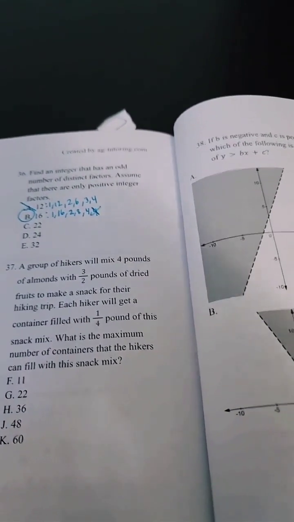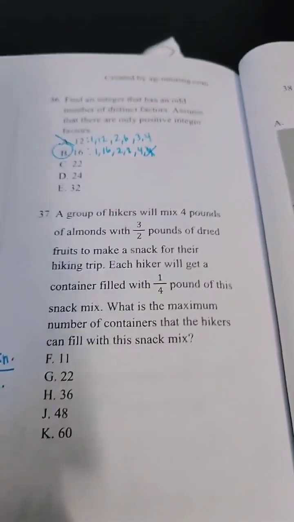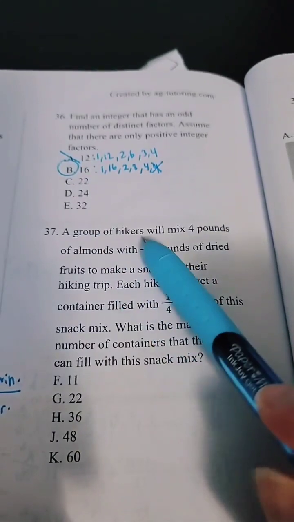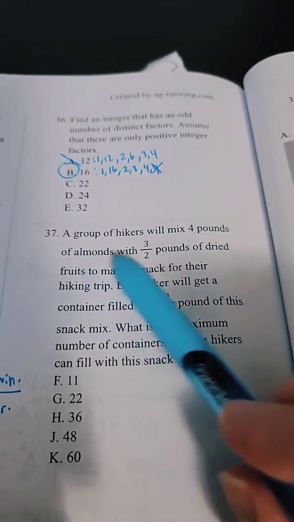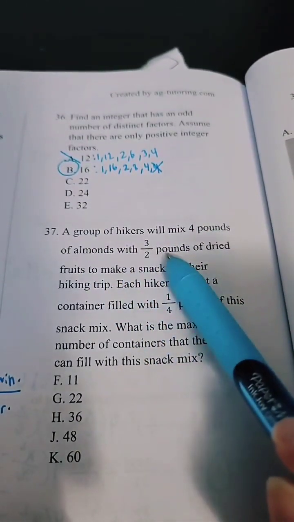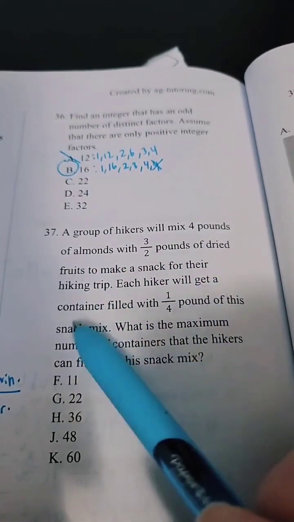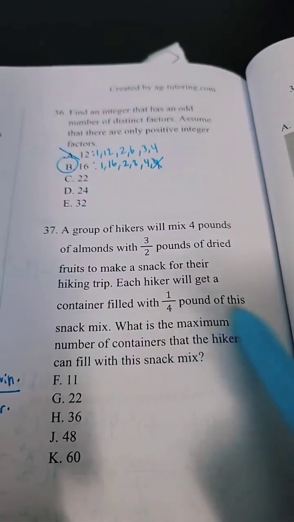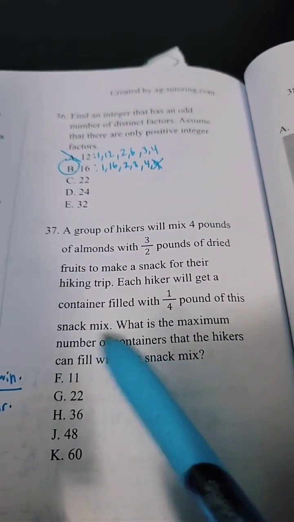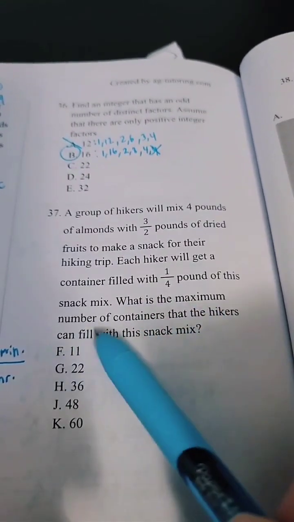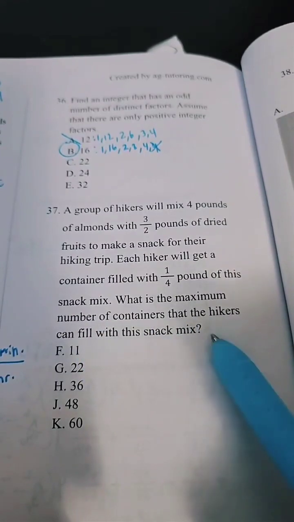Okay, so then let's go to the next one. It says 37, a group of hikers will mix 4 pounds of almonds with 3/2 pounds of dried fruits to make a snack for their hiking trip. Each hiker will get a container filled with 1/4 pound of this snack mix. What is the maximum number of containers that the hikers can fill with the snack mix?